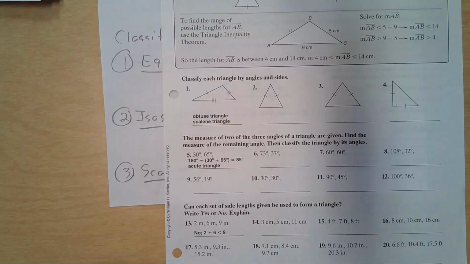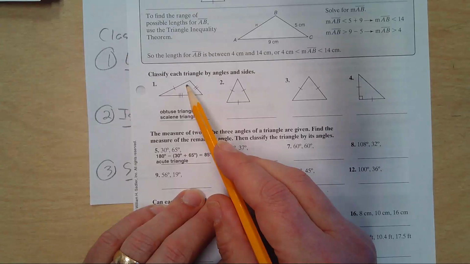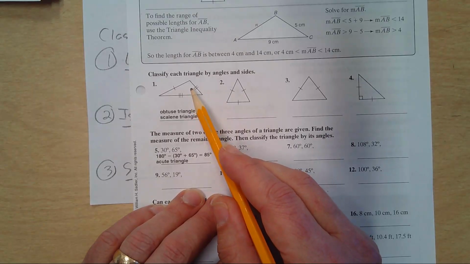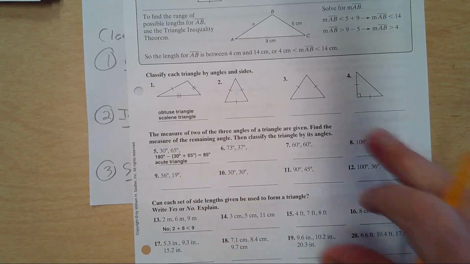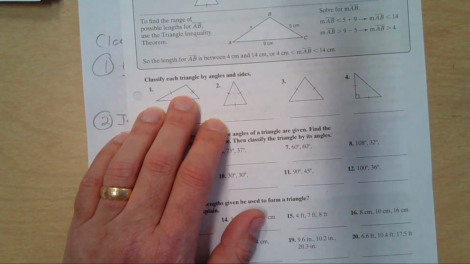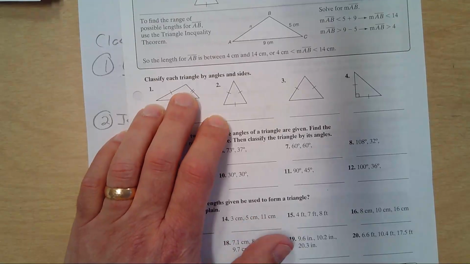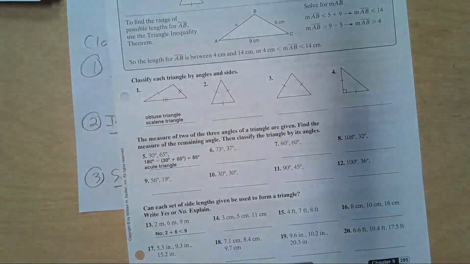When you're classifying by angles, again, a right angle will be specified. If you look at number 1, you could say, oh, that could be a right angle right there. It does kind of look like one, but unless it's specifically denoted as a right angle, don't assume that could be a right triangle. That looks like a 90-degree angle to me. If it's not explicitly given to you, it's not a right triangle.